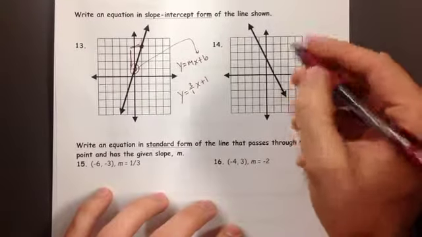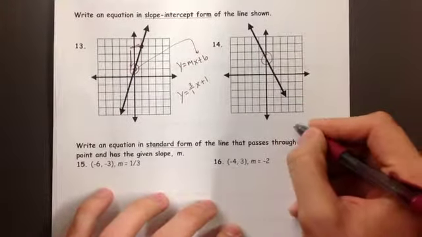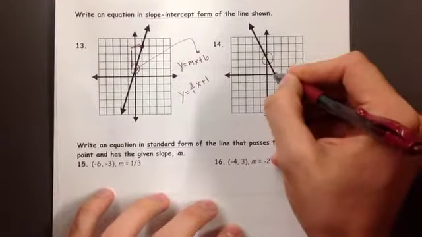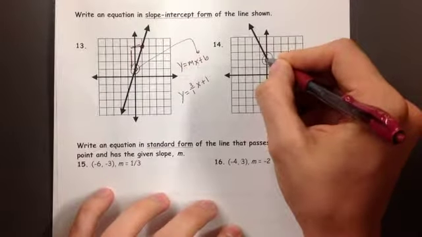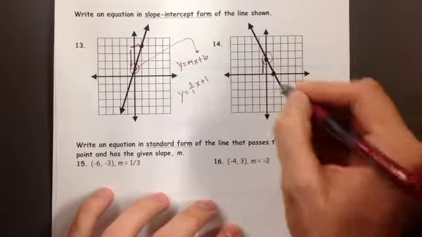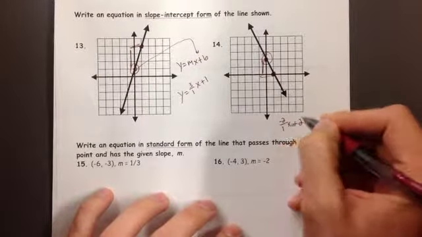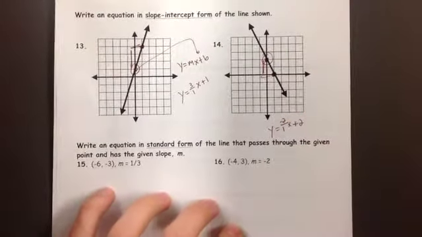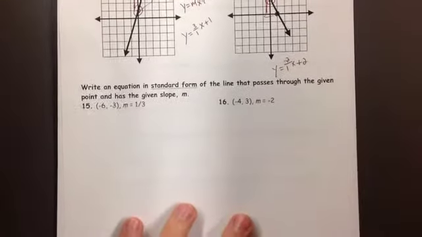The second one, in number 14, same issue. I'm going to start off with that plus 2, so I've got my y-intercept. Again, I'm going to grab those 2 points. I go down 2, so down 2 over 1. My slope is going to be negative 2 over 1. And that's going to give me my second equation.